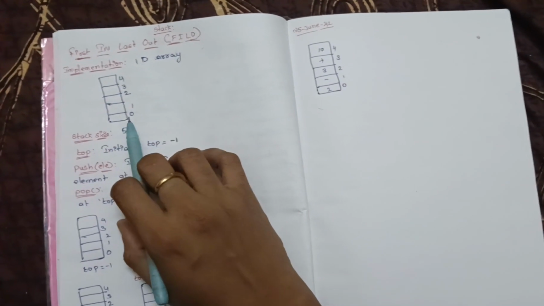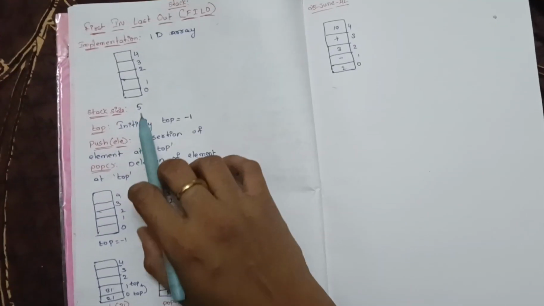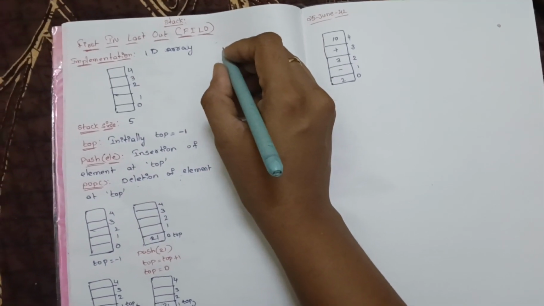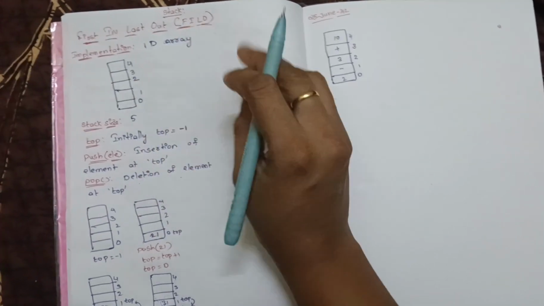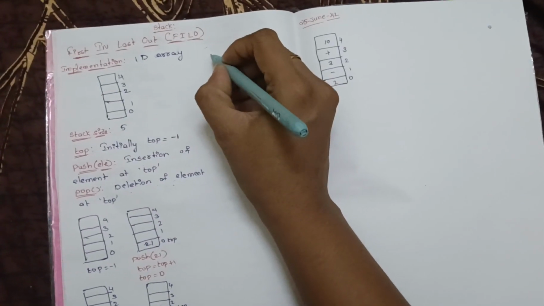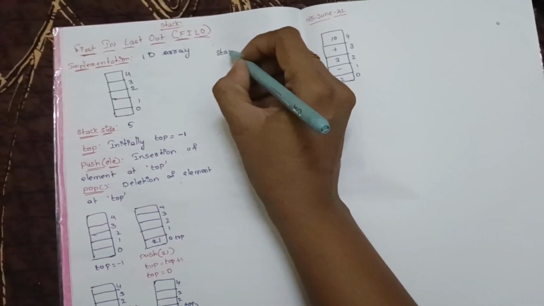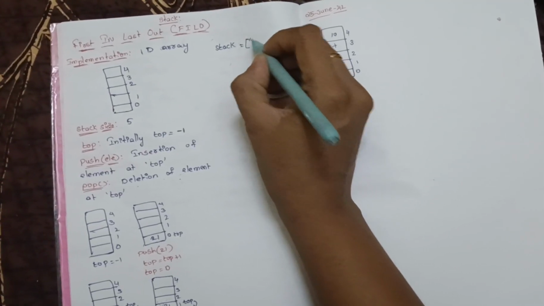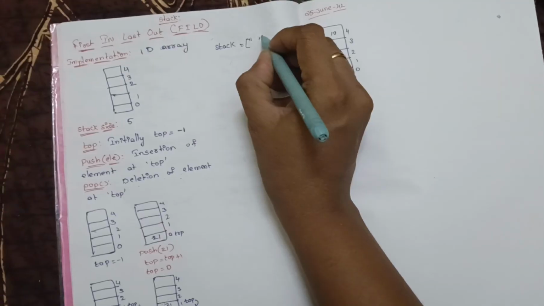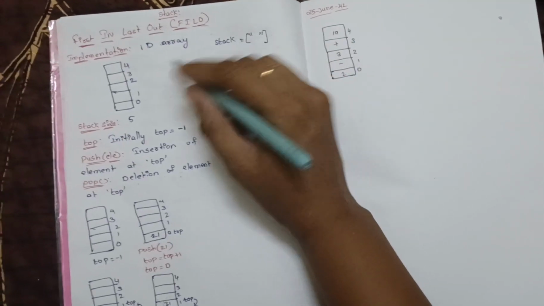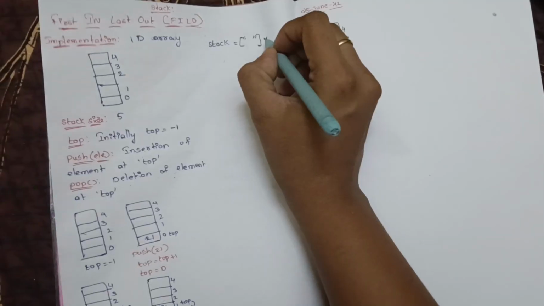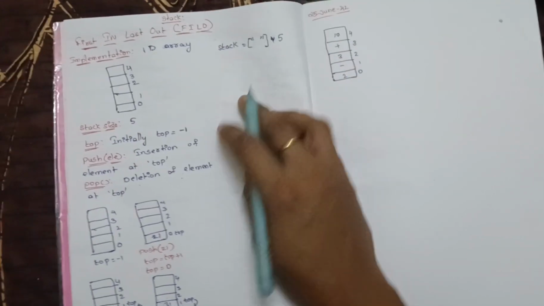First of all, we need an empty array with a limited size. Let me just create an empty array having 5 spaces. I am naming this list or array as stack, and I am assigning the empty string inside my stack, and I want it of size 5.